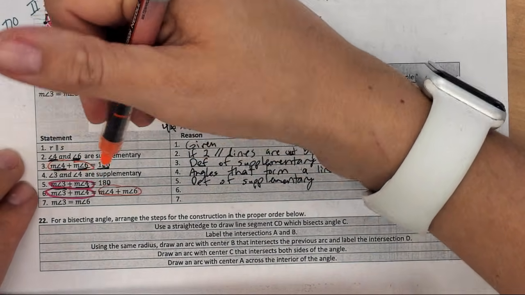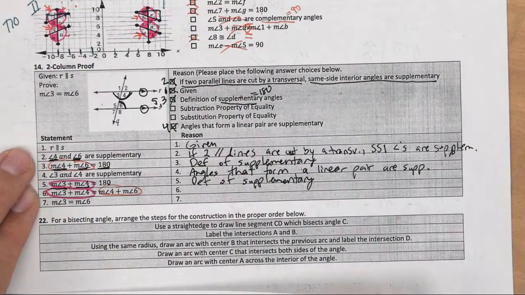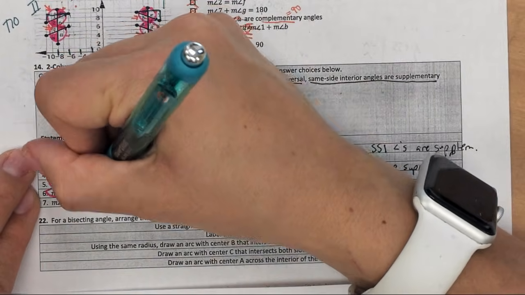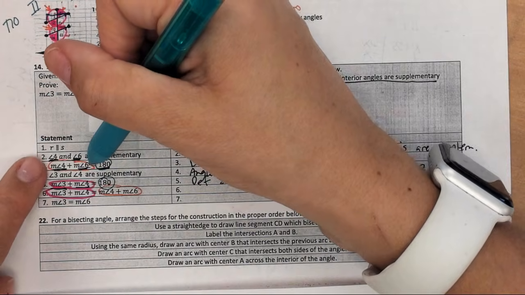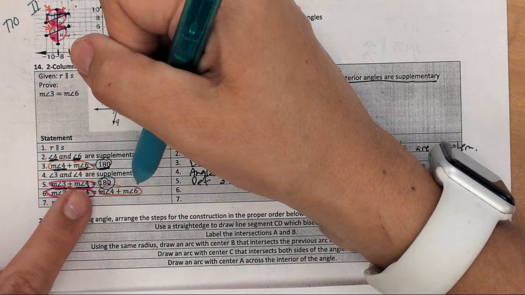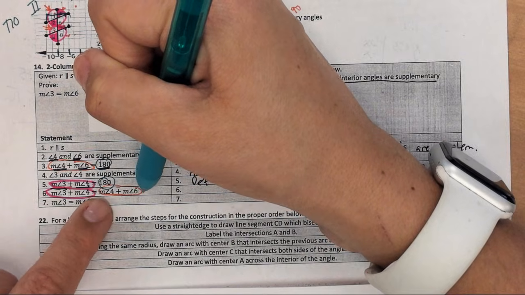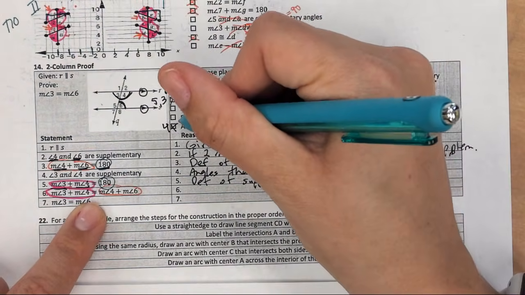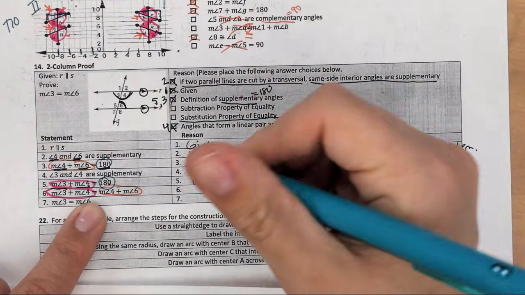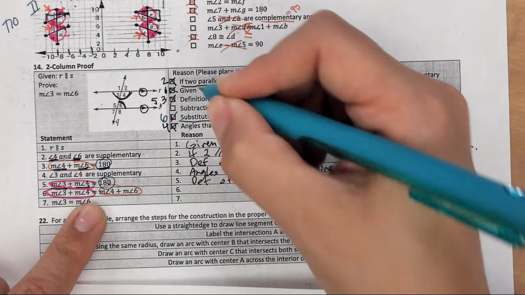What do these both have in common? They're both equal to 180 degrees. So we substituted the measure of angle 4 plus the measure of angle 6 in for 180 degrees, and that's how we came up with the statement. So we're looking at the substitution property of equality, number 6.